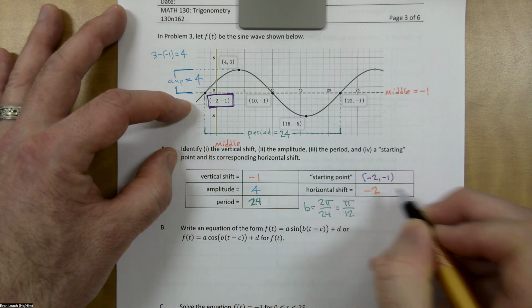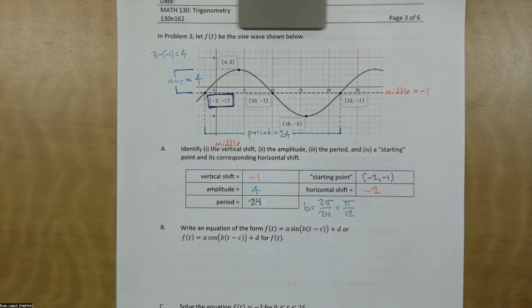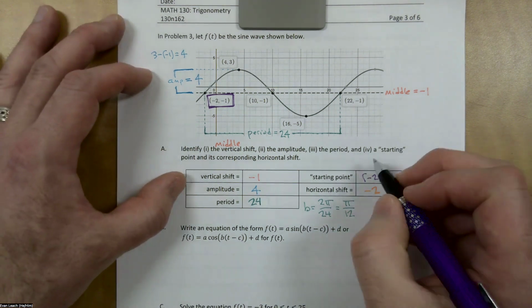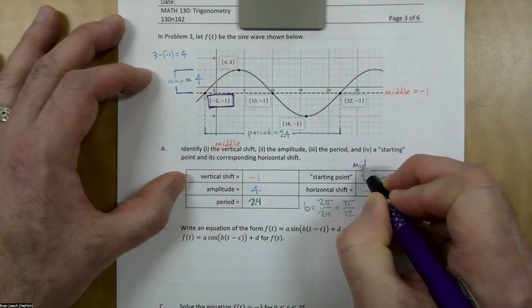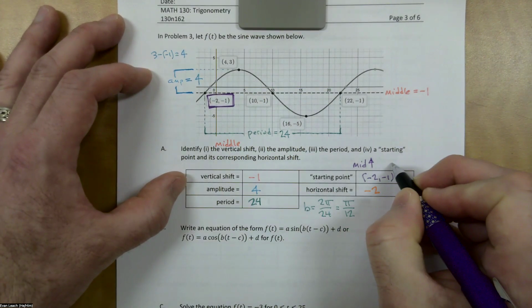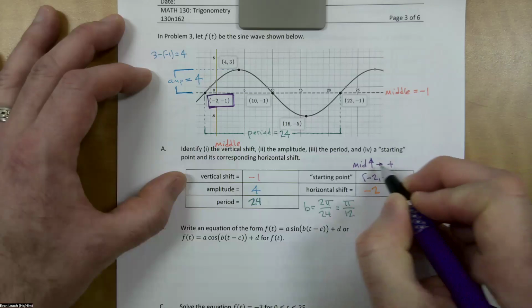Just grab the x coordinate or the t coordinate of your starting point, and then that will be your horizontal shift. The other thing that we want to note here is that -2, -1 is at a middle going up. So we're going to write positive sine.